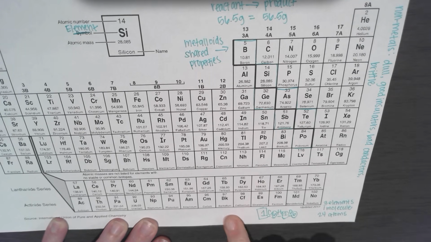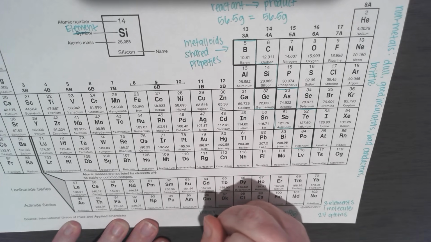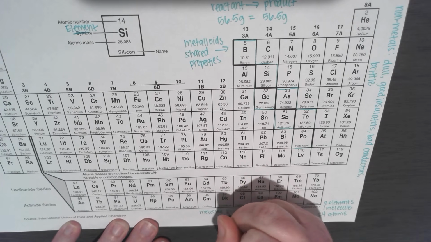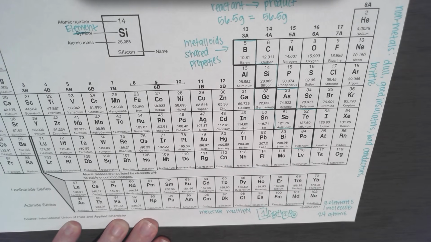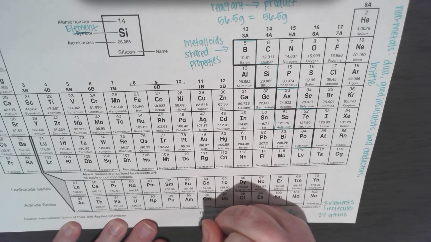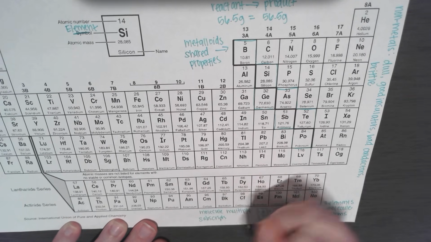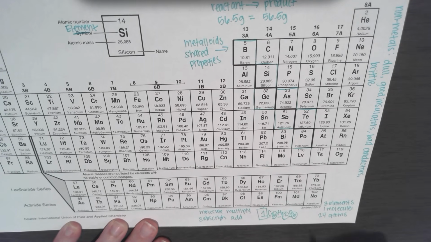And then over here, to help me remember how to do the math, I'm going to write molecule multiply, because you're going to multiply all of your atoms by your molecule. And I'm going to write subscripts add. So you add up your subscripts, multiply by your molecule. That's how you know what your total is.